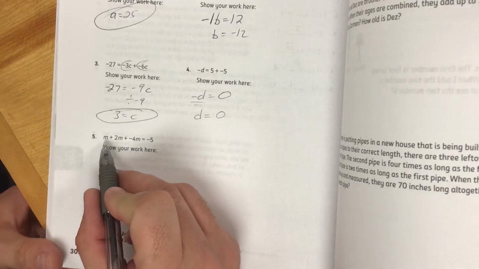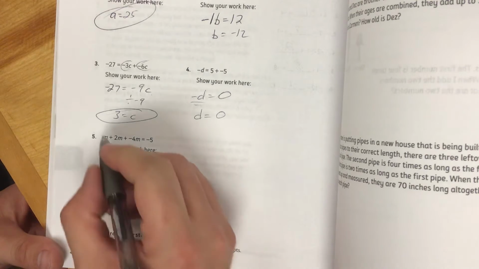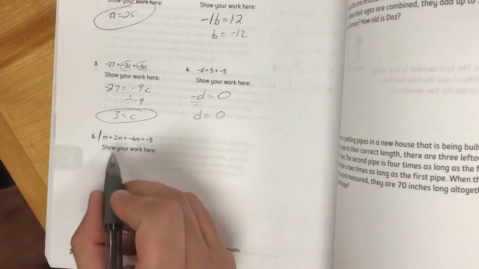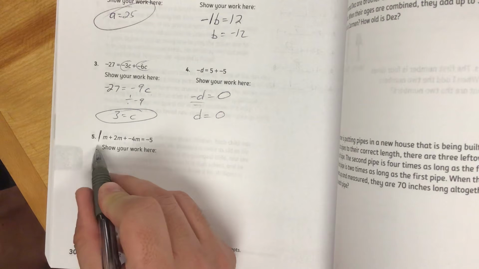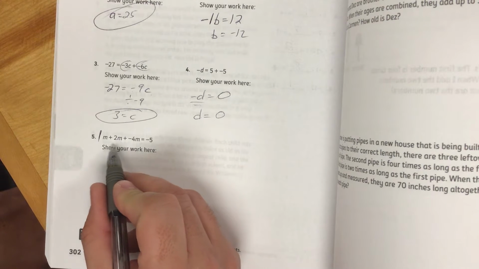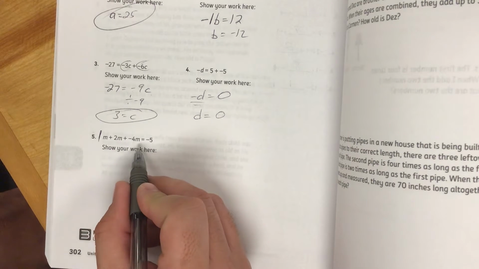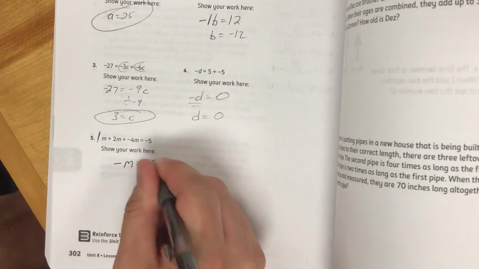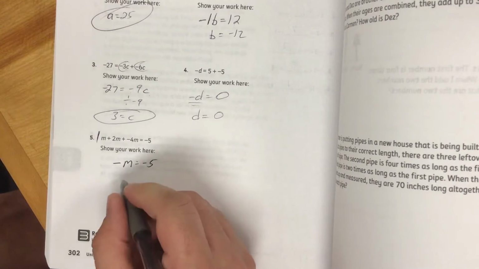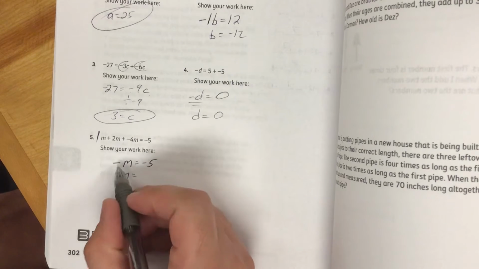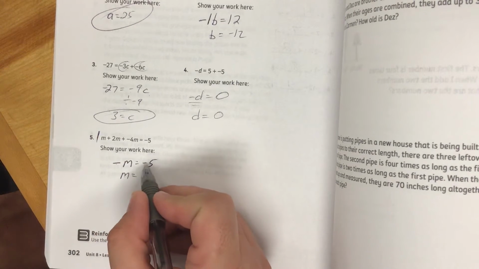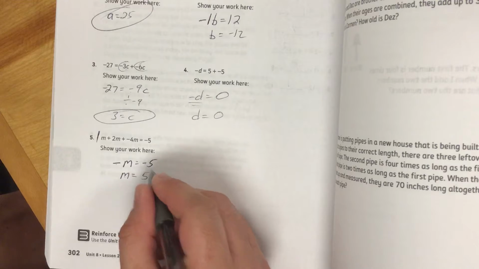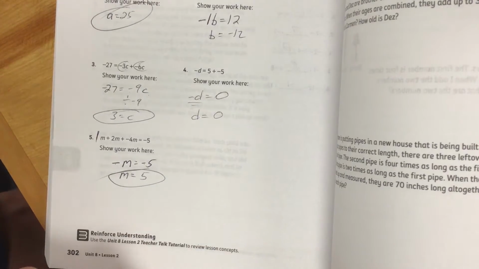Again, I have an m plus 2m minus 4m. Remember, you can always put a 1 in front. So I have a 1m plus 2m. That's 3m. What's 3m minus 4m? That would be a -m equals -5. And again, I never want a negative variable. I care about positives only. So make it positive. Make this one positive. Your answer is m equals 5.